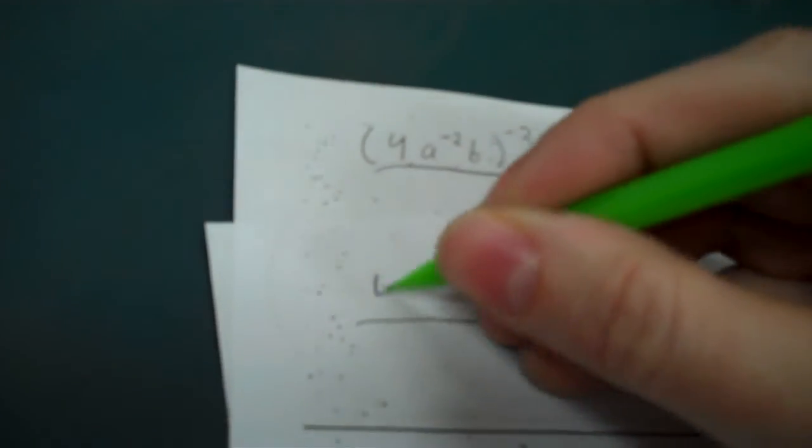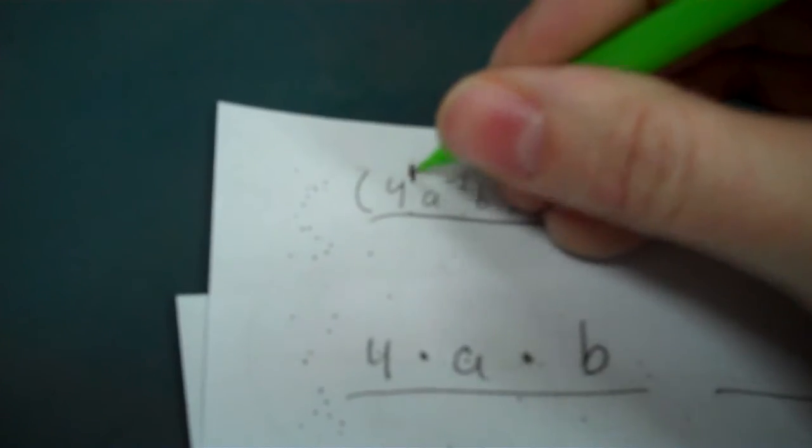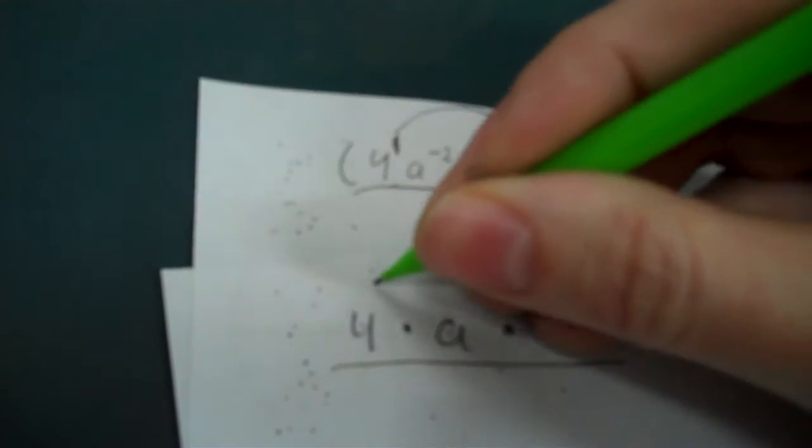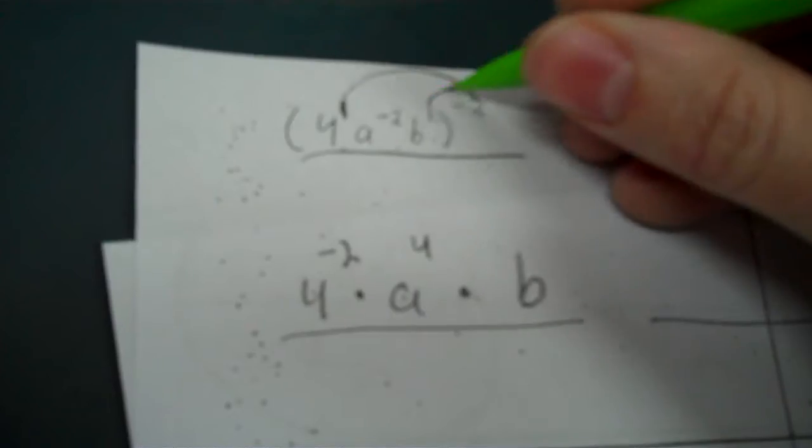Okay, so I have a factor of 4, a factor of a, a factor of b. So 4 is to the 1, so 1 times -2 is -2. There's only one factor of a, -2 times -2 is 4. 1 times -2 is -2. Okay, so here are my powers.